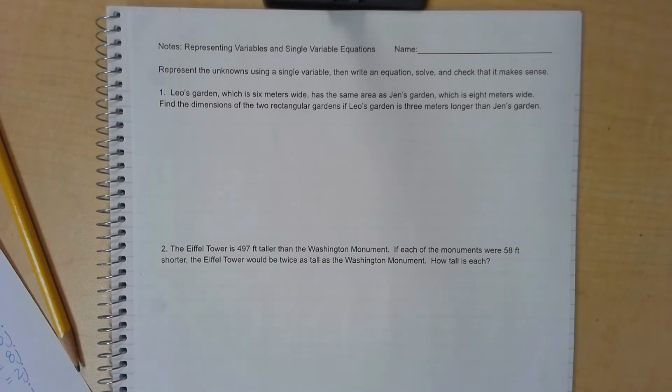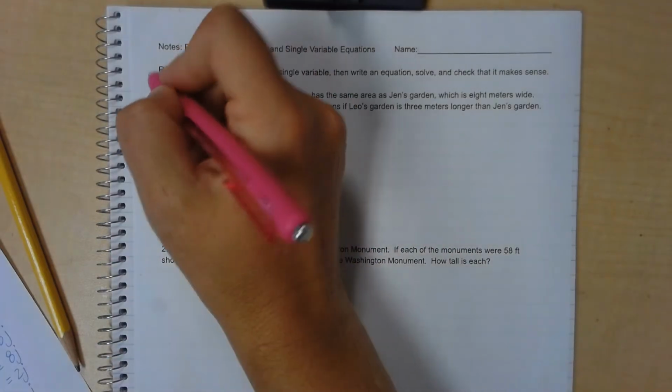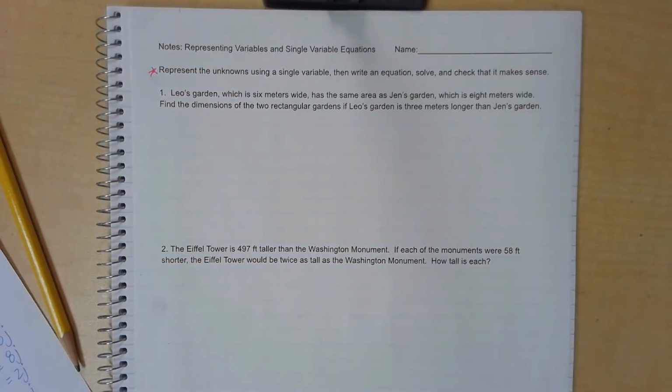And so those directions are actually right here at the top of the paper. And hopefully you saw the little note at the beginning of the lesson that you could have printed these notes and, again, pasted them into your spiral notebook. Otherwise, as always, you can just pause and copy down these word problems.